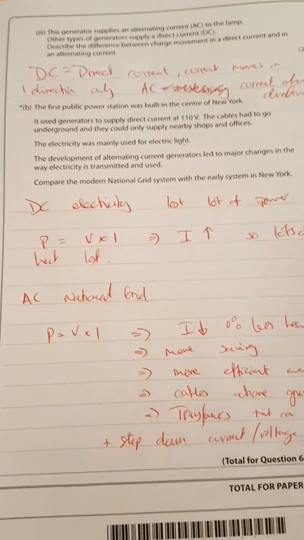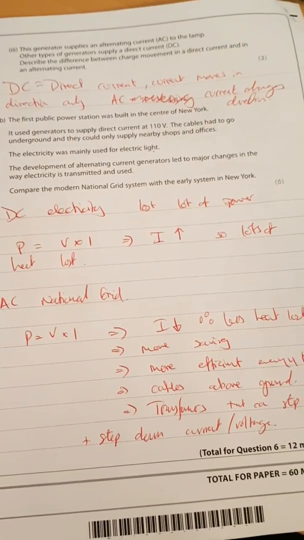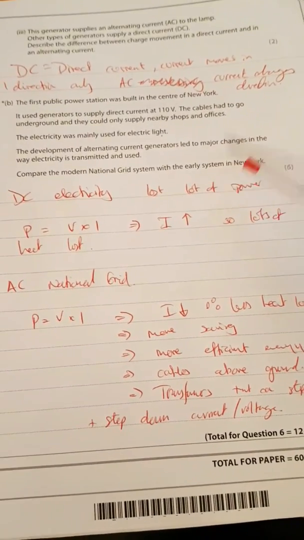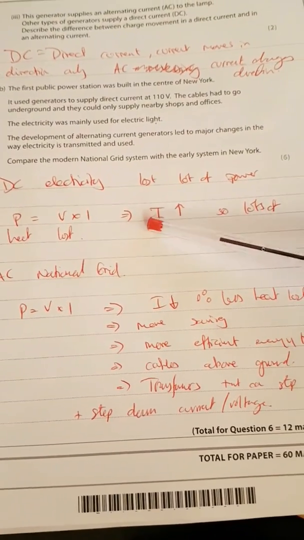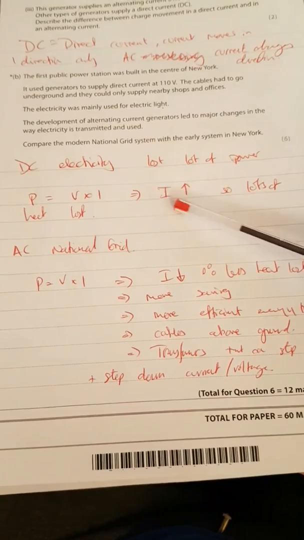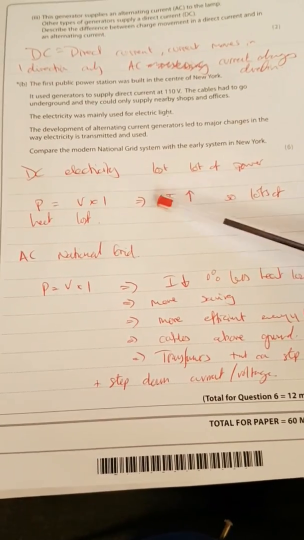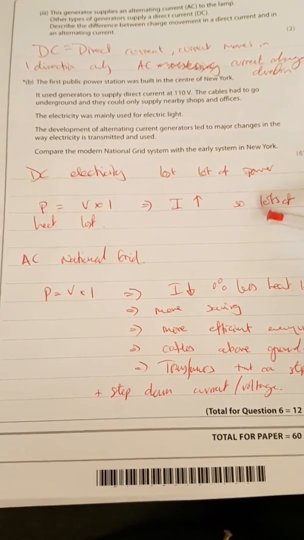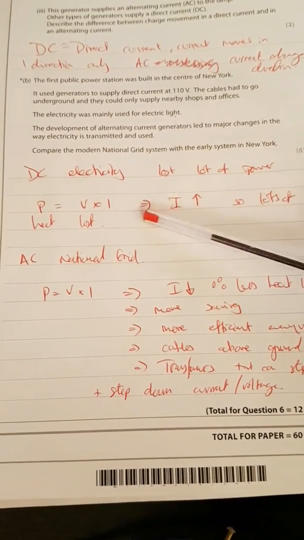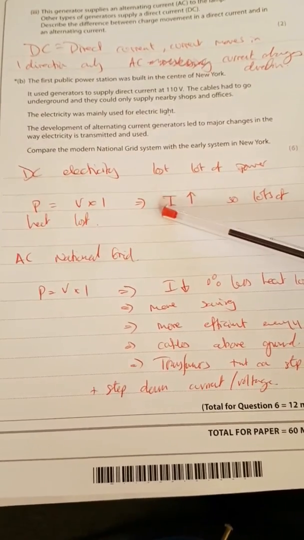So here, with DC electricity, you would lose lots of power. The reason is you couldn't change the voltage or the current, and it would generally have a high current. If you've got high current moving in your wires, it's going to produce a lot of heat, so you lose a lot of energy through heat loss.